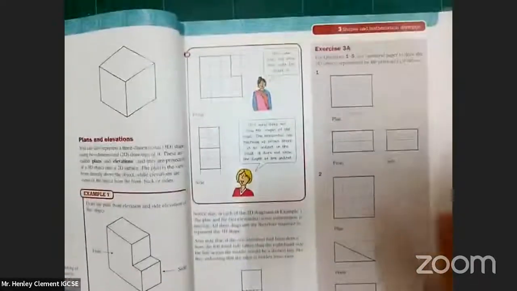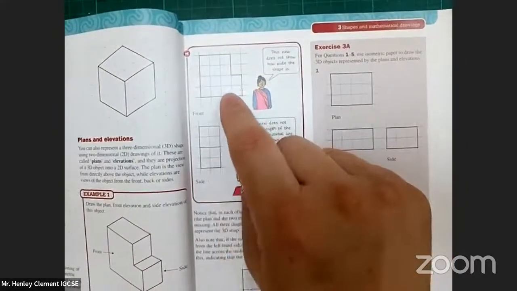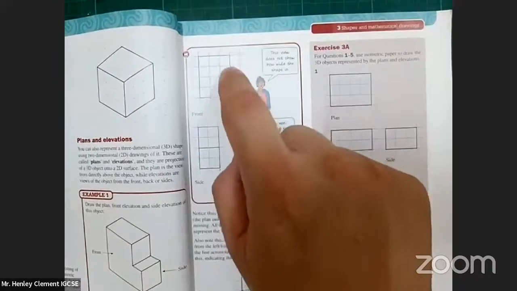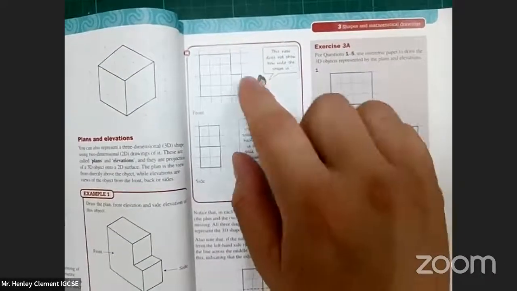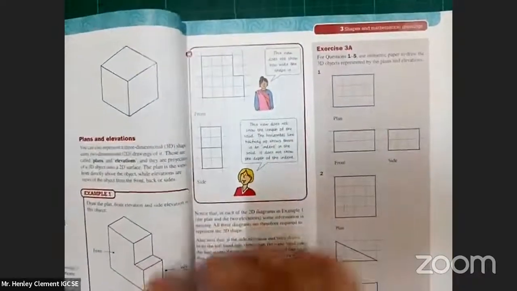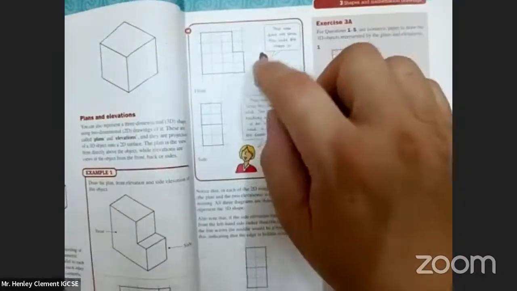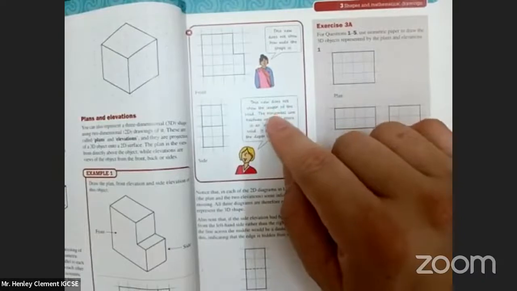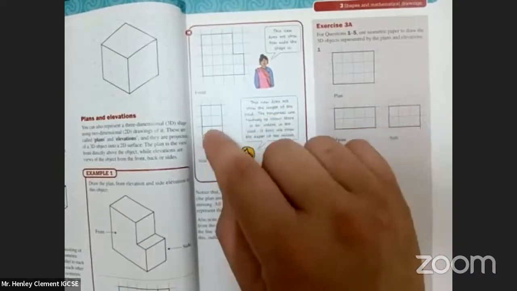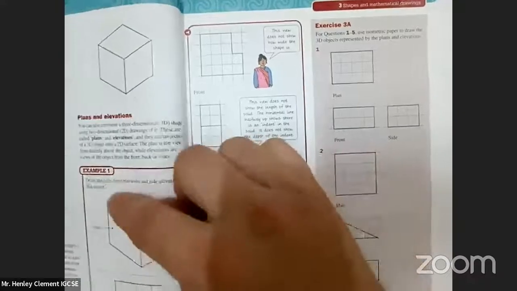But with the help of this front view, you can see there's a two step deep. This view does not show the width. It does not show the width or how long. So this view does not show you the length of the solid. You can see the width is 2, but the length of this is not shown.